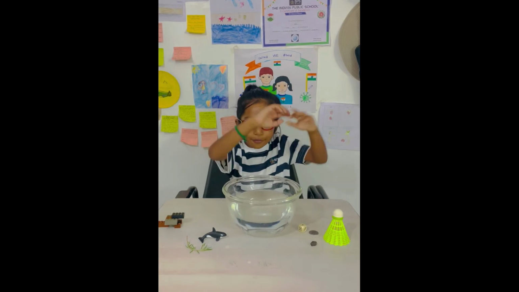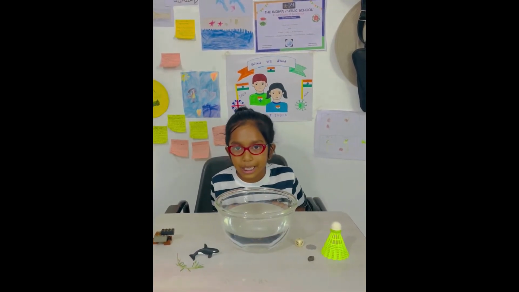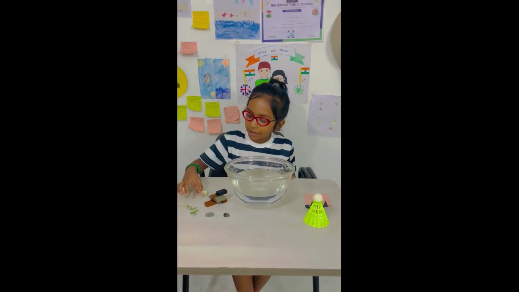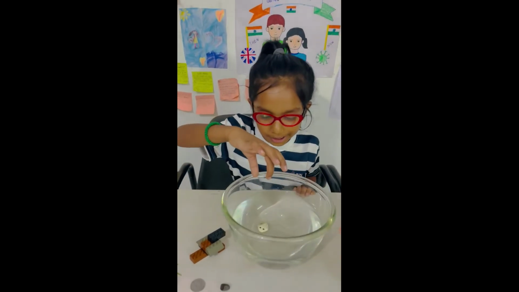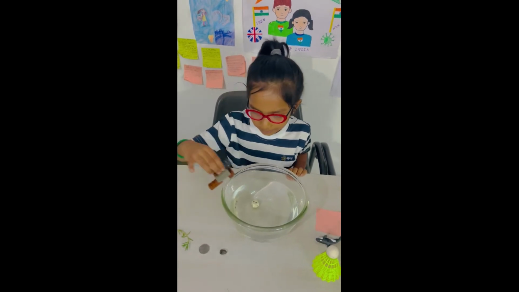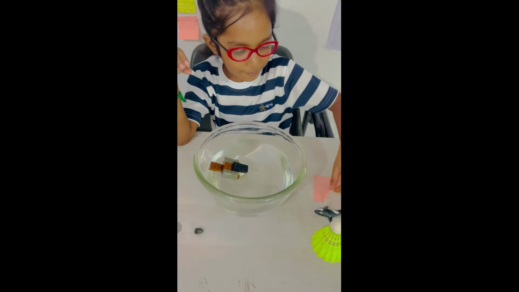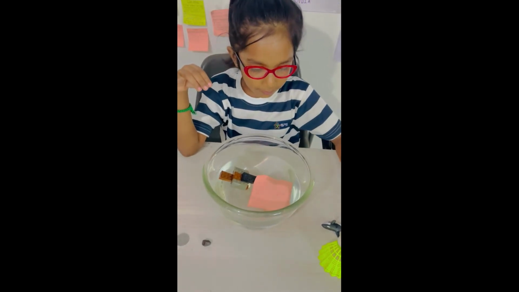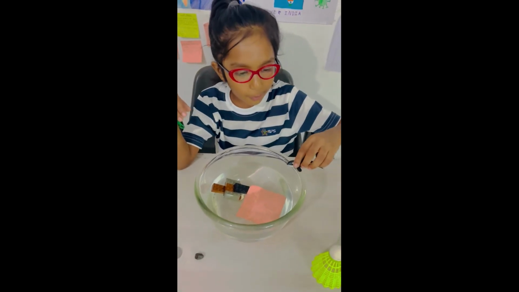Bottle of water and few things. We are going to see which is going to sink and which is going to float. I'm going to start with the dice. It sinks. Now I'm going to put the Lego toy. It floats. I'm going to put the piece of paper. It floats too.